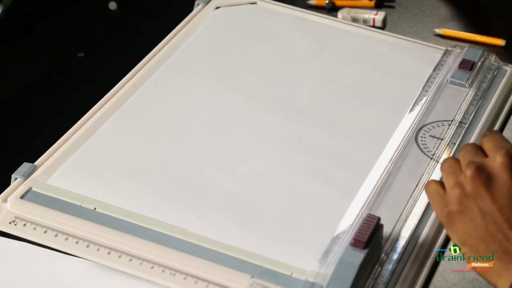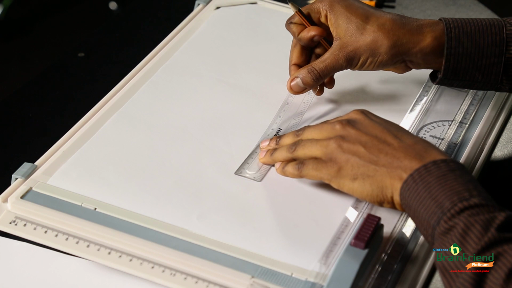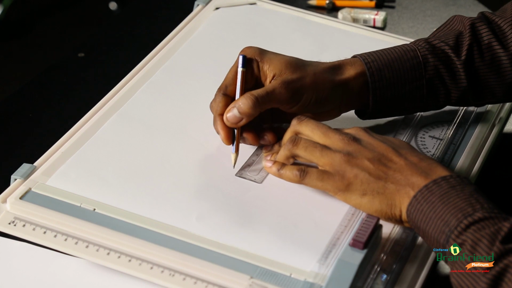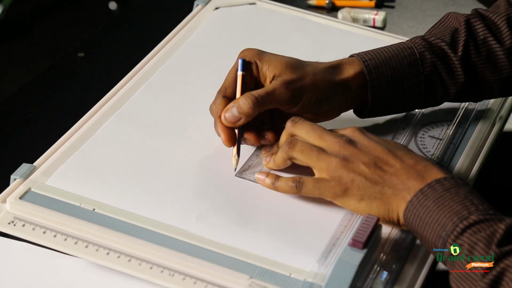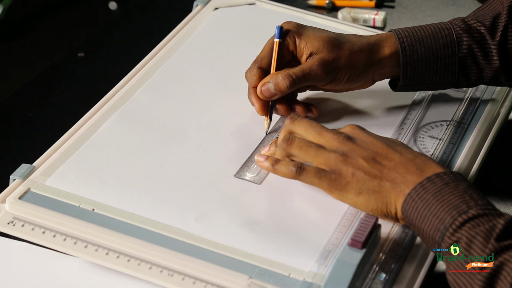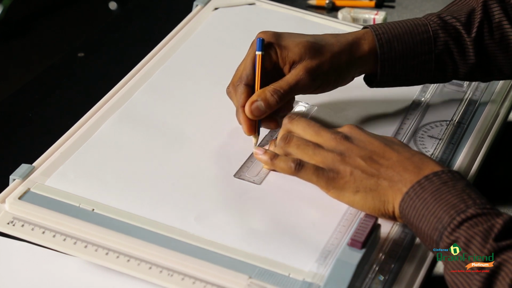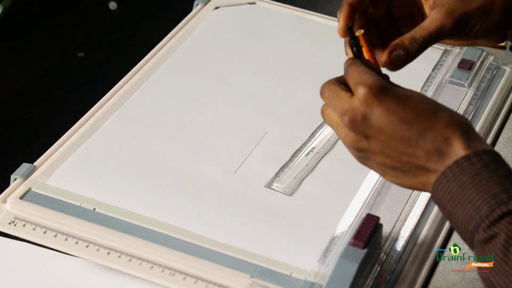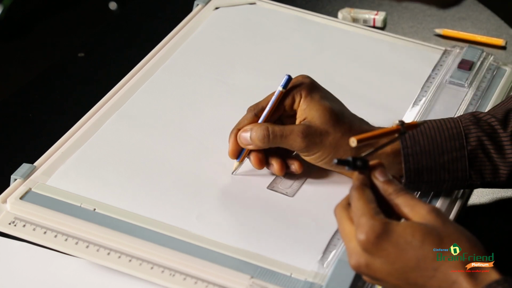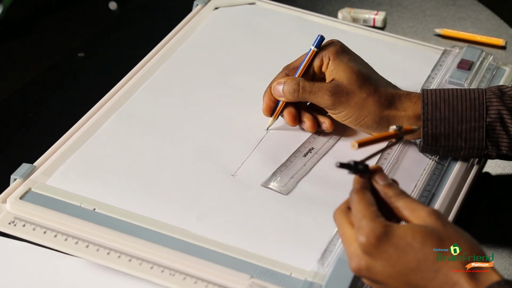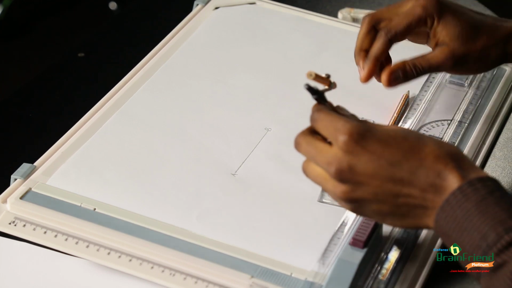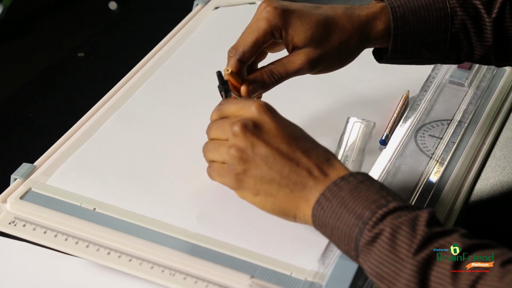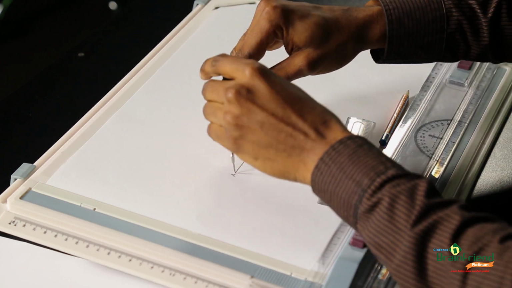Pick your pencil, your ruler, locate any point on the drawing paper. Draw a given line, say 8 centimeter. Pick your compass. Call this point point A and point B. Place your compass at point A. Expand to point B.